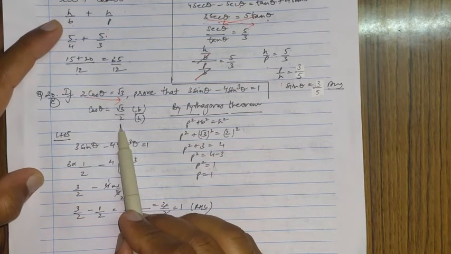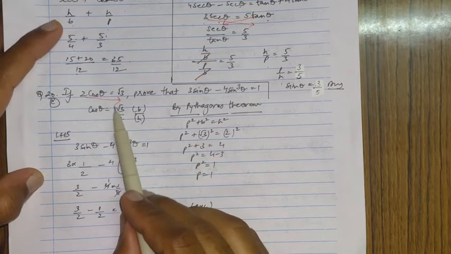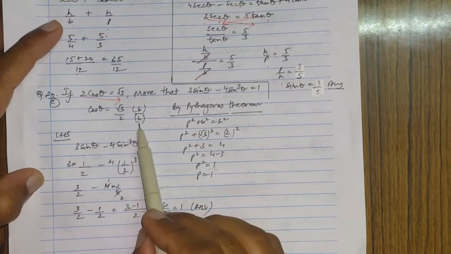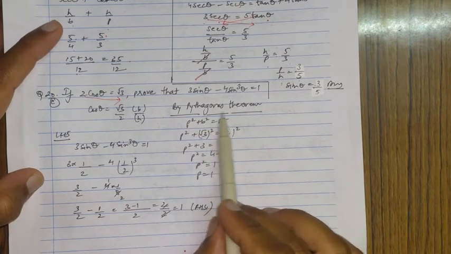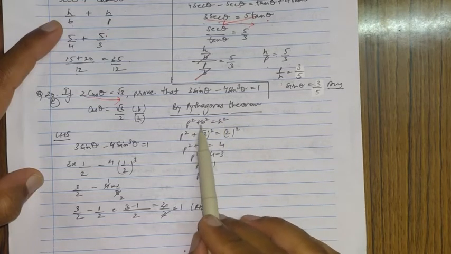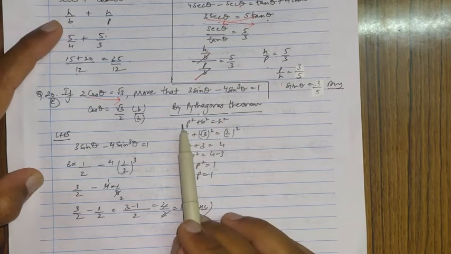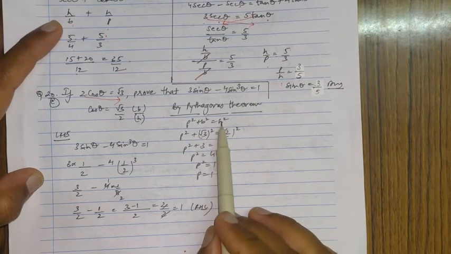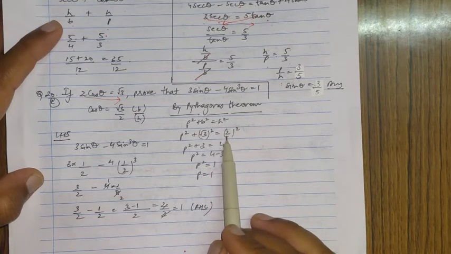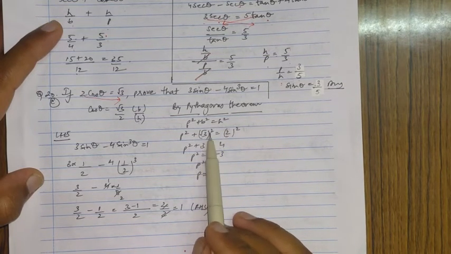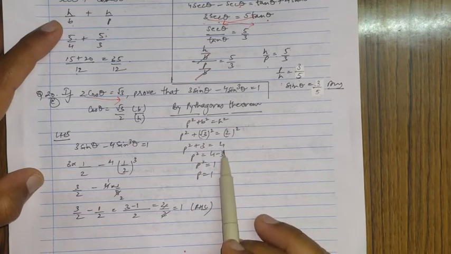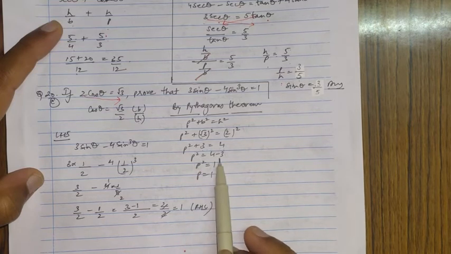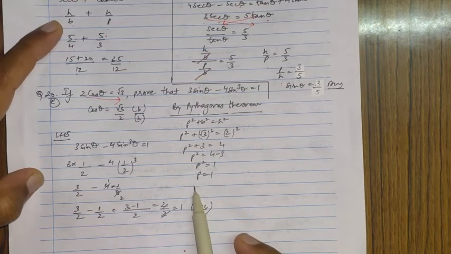And as we all know that cos theta is base upon hypotenuse, that means the value in the numerator will be considered as the base and the value at the denominator will be considered as the hypotenuse. And again, by Pythagoras theorem, as you know, the equation is p square plus b square is equal to h square. You are going to substitute the values. So in place of p square, I'm writing p square only. In place of b, I'll write root 3 square, and in place of h, I'm going to write 2 square. As you know, root 3 square will give us 3, 2 square will give us 4. These two are like terms. On bringing them together on one side, p square will be 4 minus 3, that is p square is equal to 1, and therefore p will be 1.